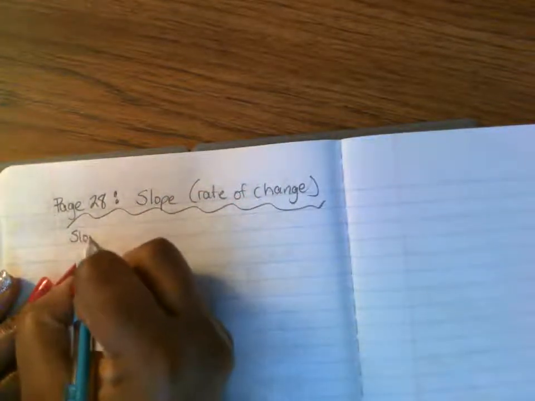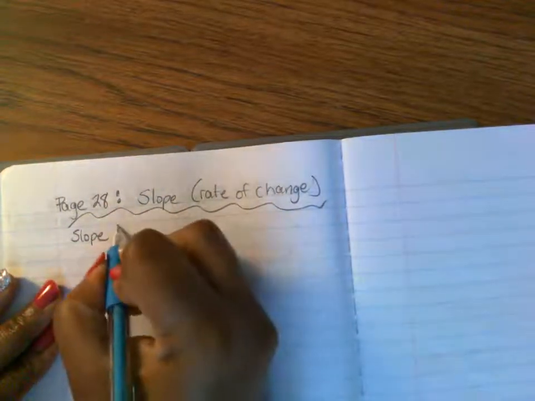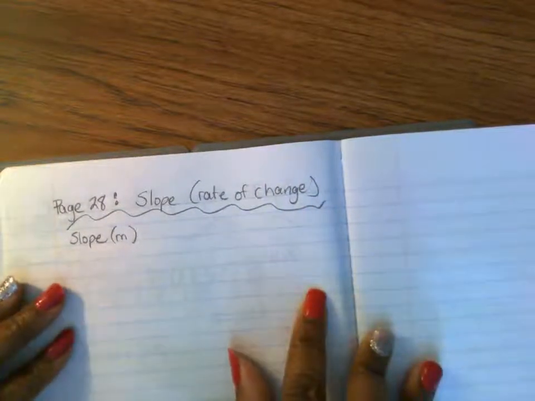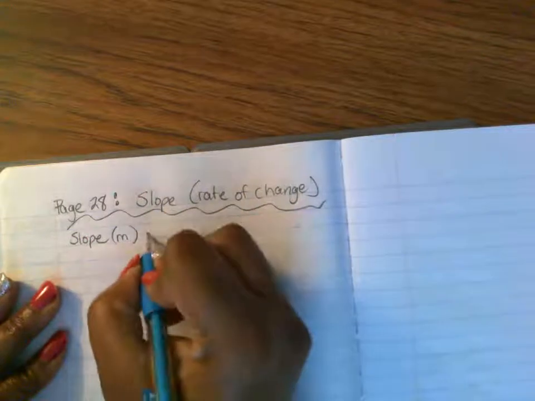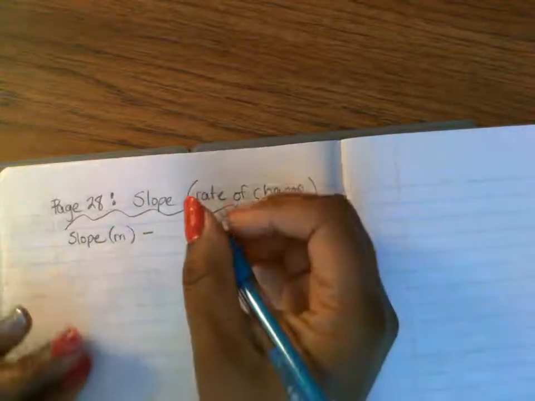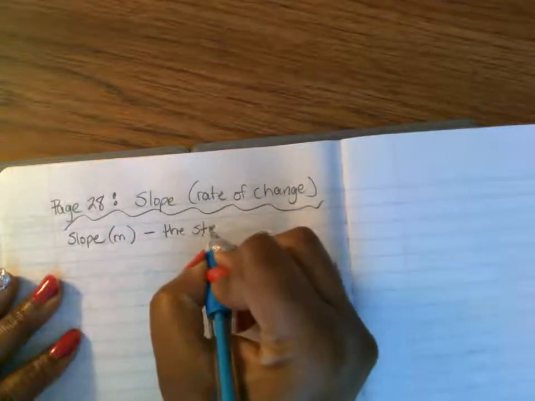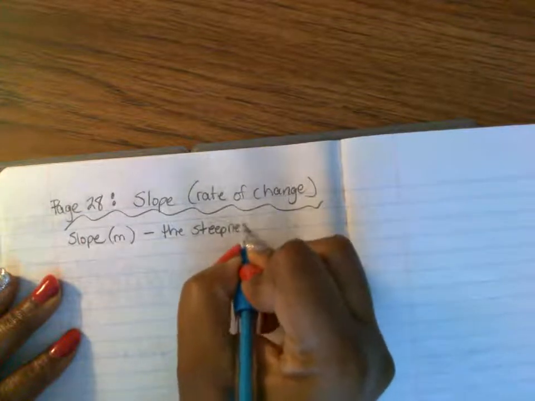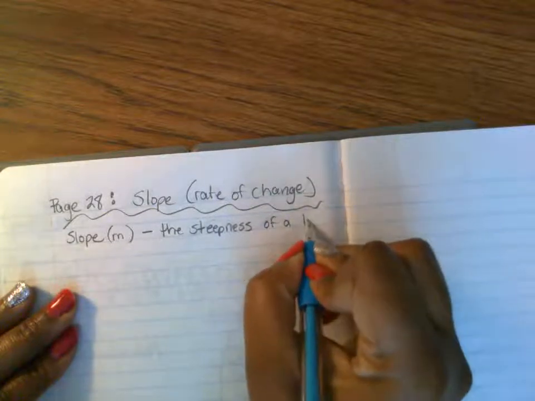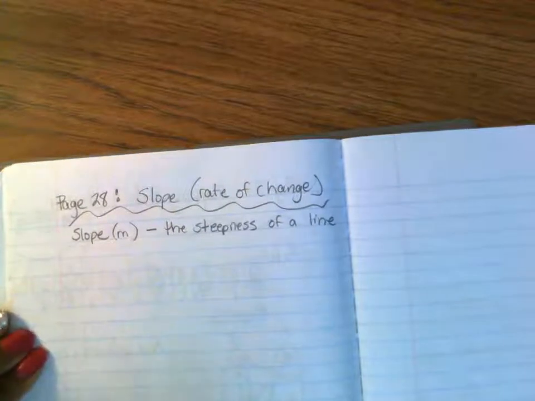The word slope we're going to define. The letter that they use for slope is M. And the definition for slope is the steepness of a line. It's the incline or steepness of a line. That's the definition of slope: the steepness or the incline of a line.